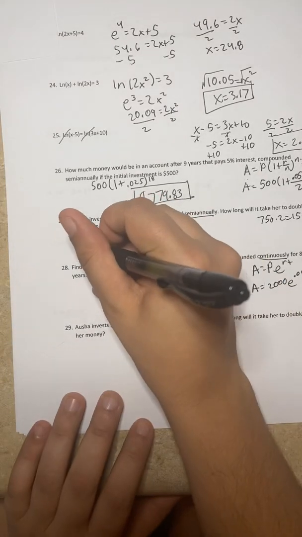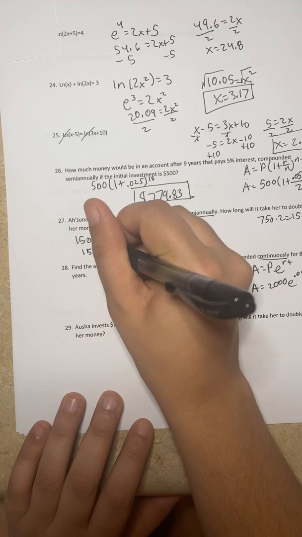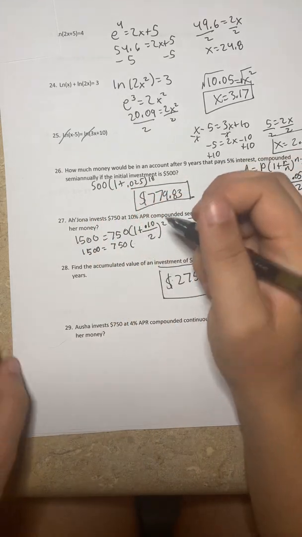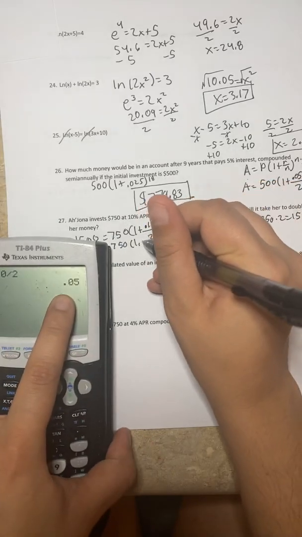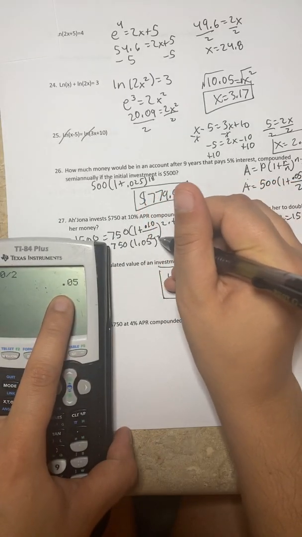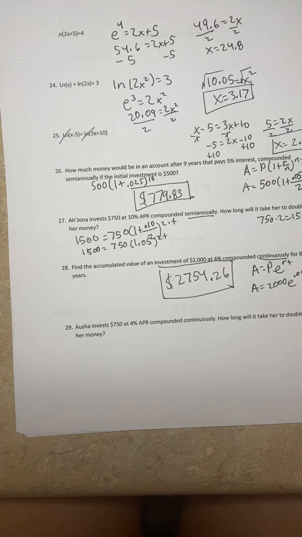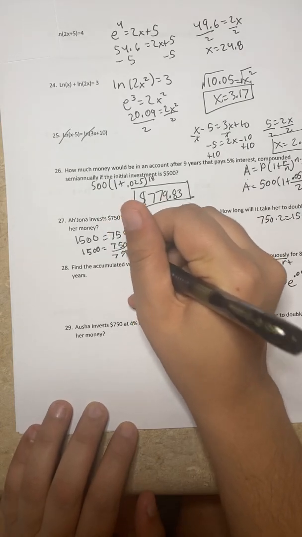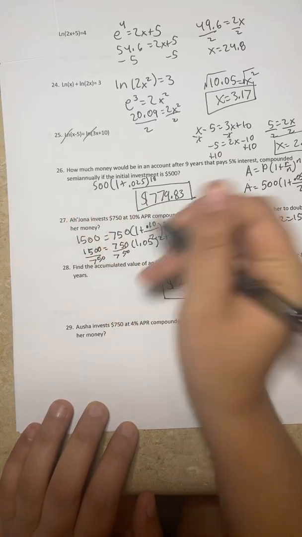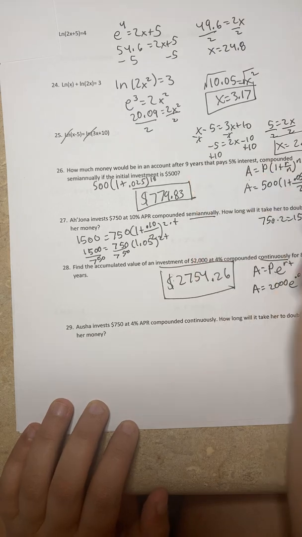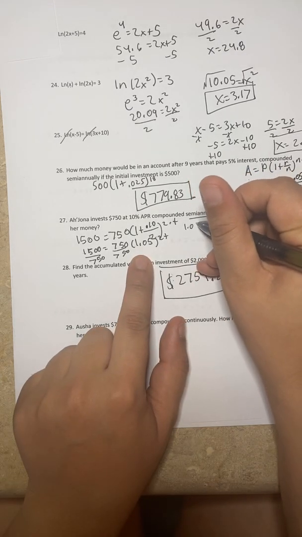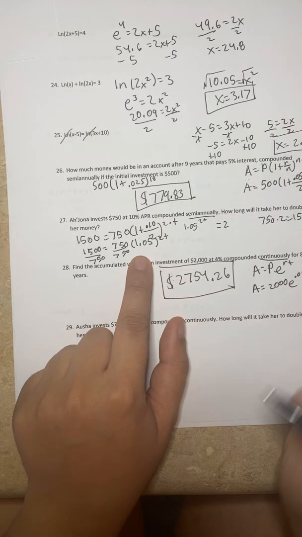So that's 1,500 equals 750 times, and that's 1 plus that, so that's just 1.05 to the 2t power. All right, so then I'm going to solve by dividing by 750 on both sides. And that's going to give me 2. 2 equals 1.05 to the 2t power.